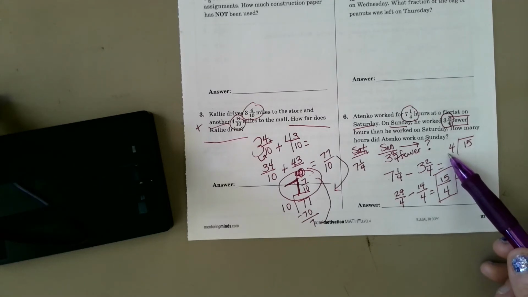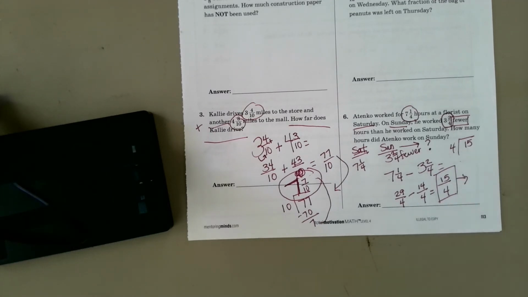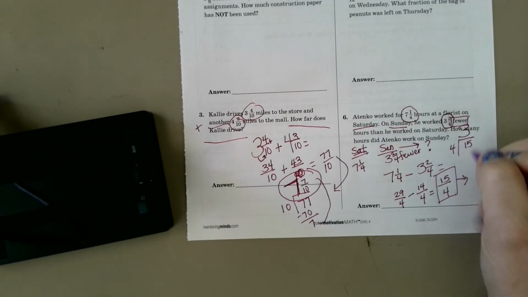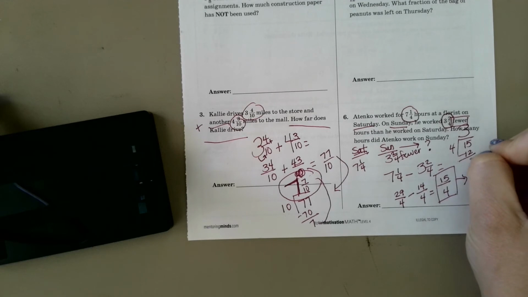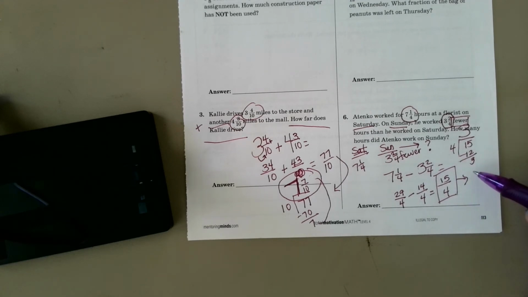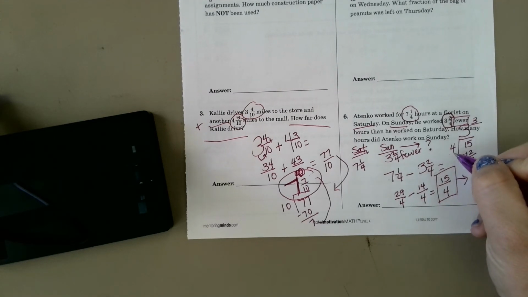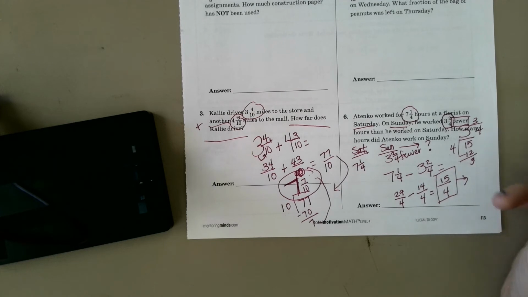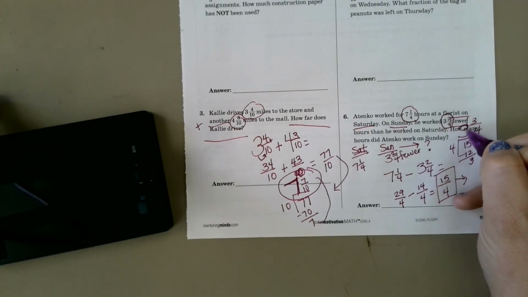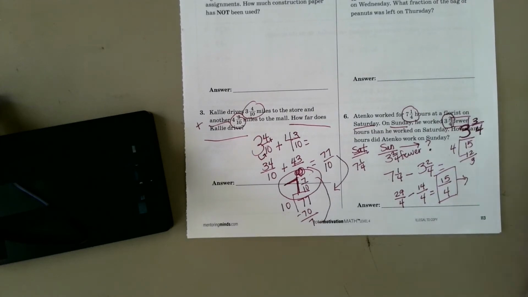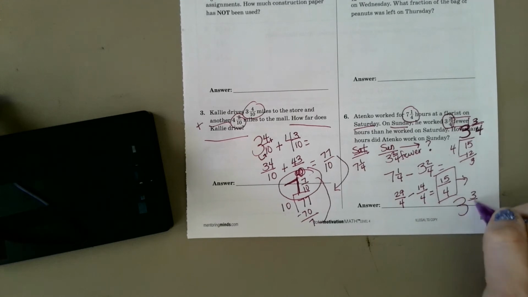Okay, and how many times does 4 go into 15 without going over? It goes in 3 whole times, okay? And 3 times 4 is 12. You subtract and you get 3. You cannot divide anything else, therefore your remainder of 3 becomes your numerator, and your divisor becomes your denominator. I hope you guys can see that. It's kind of not really have a lot of room here. Okay. Therefore, the answer is 3 3/4. Okay, so that's how many hours he worked on Sunday.